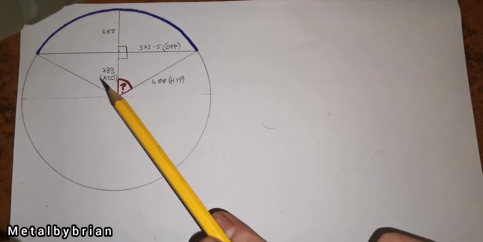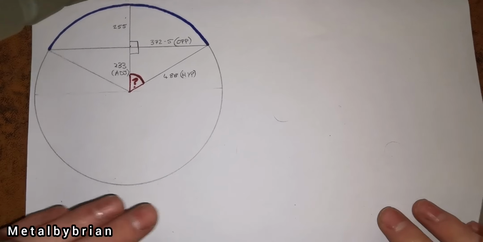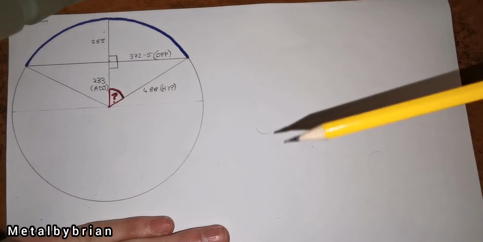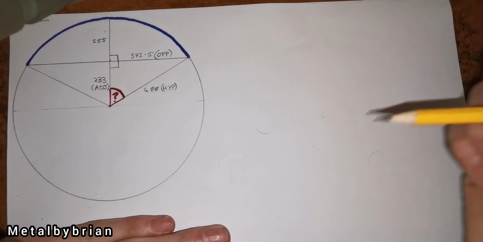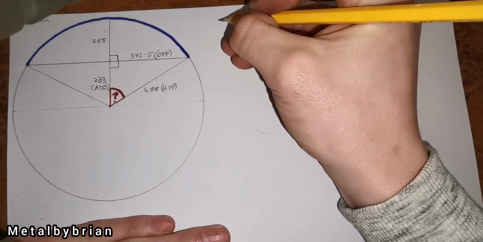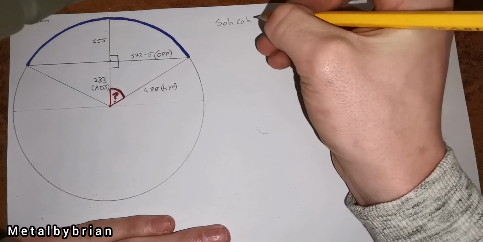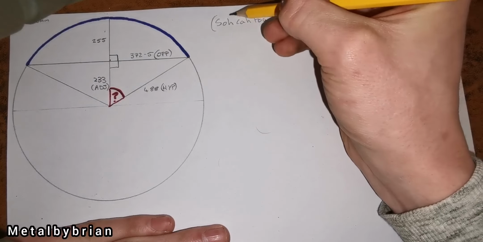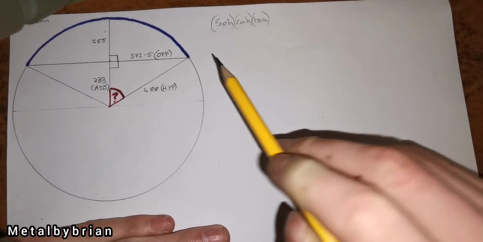We were at adjacents, opposites and hypotenuses. So what are we going to do with those? I've come into my room now and I'm at my desk, so I've got this all drawn out on some paper. But what we do is we take this word here, SOHCAHTOA, and that gives us the formula that we're going to use.